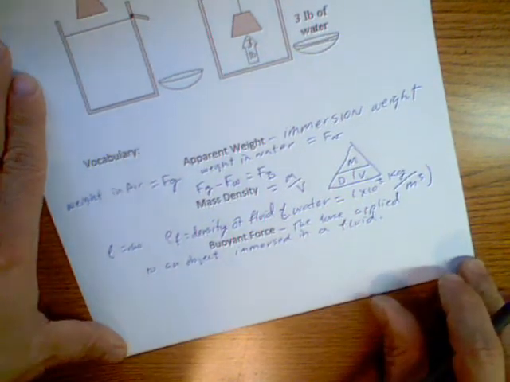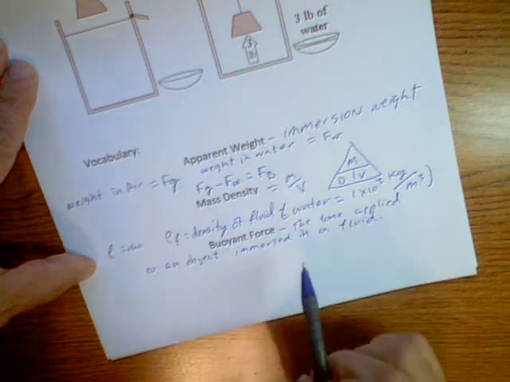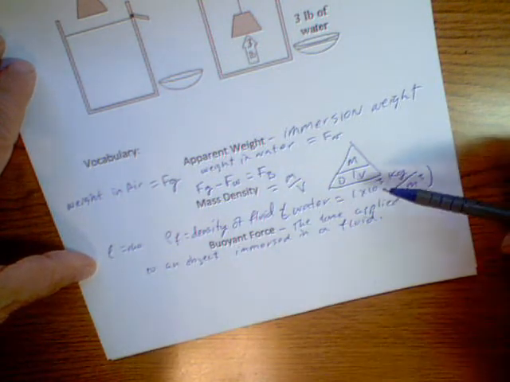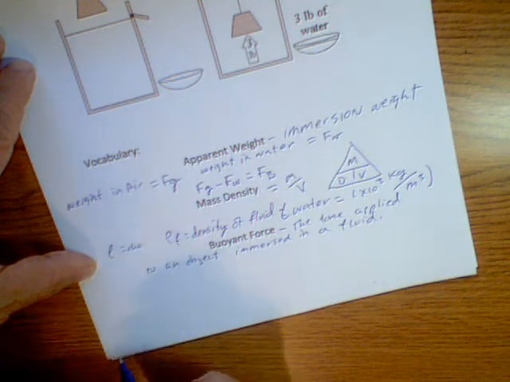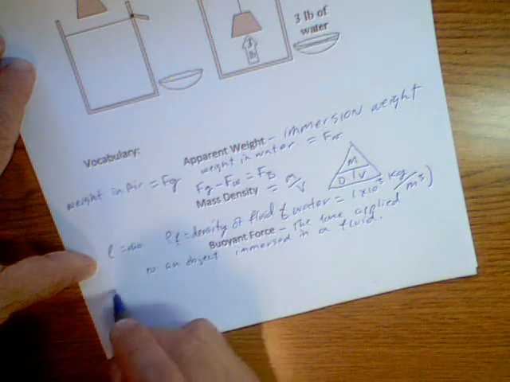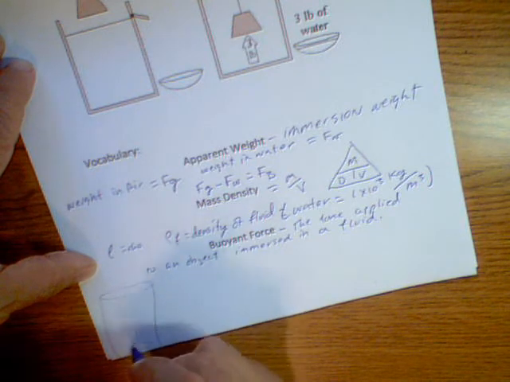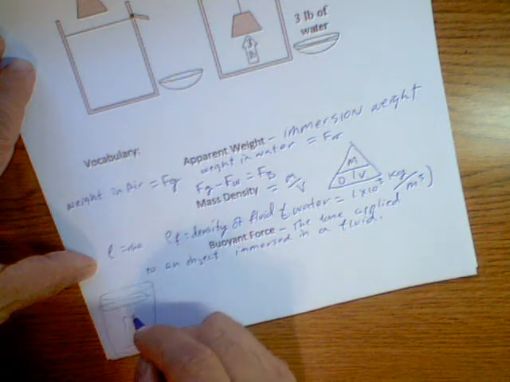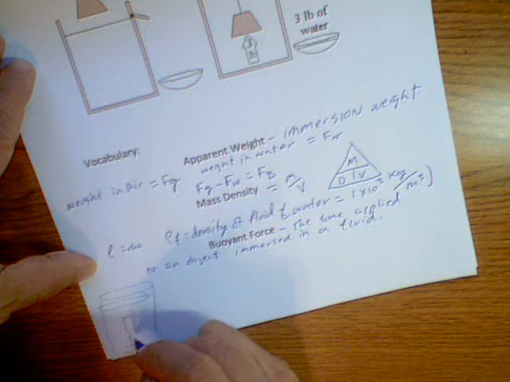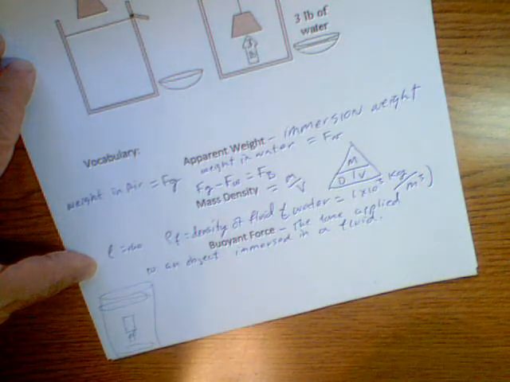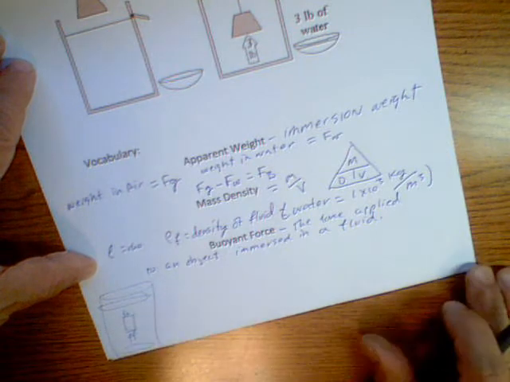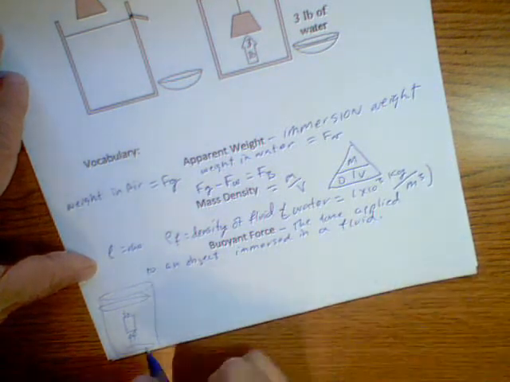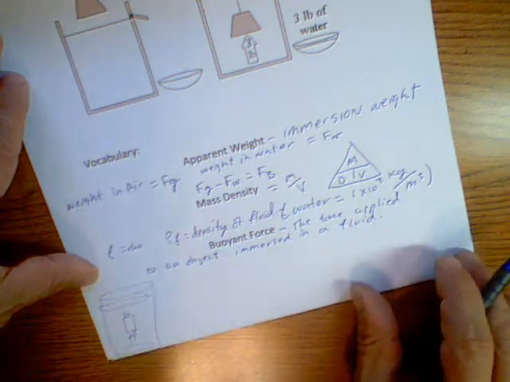Now, the buoyant force is dependent on how deep it is. So there's a greater buoyant force on the bottom of an immersed object than there is on the top. So these vectors on the bottom would be larger than these vectors on the side. That's why the force is greater on the bottom.